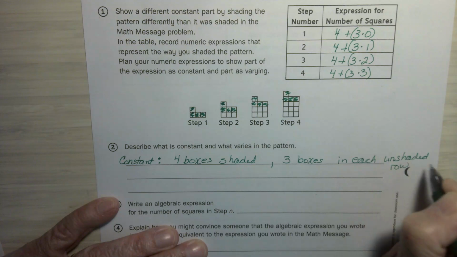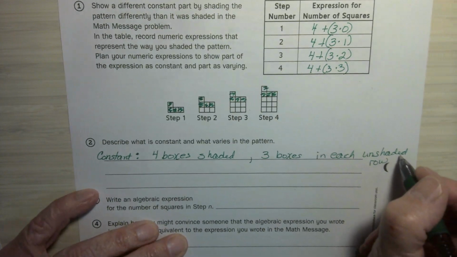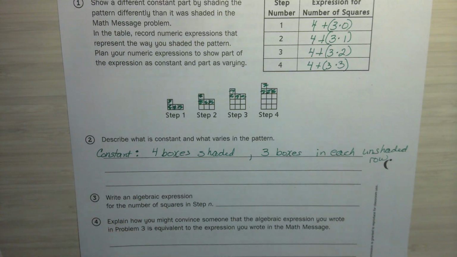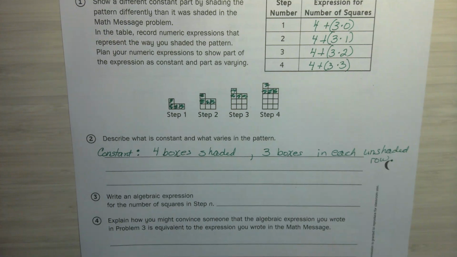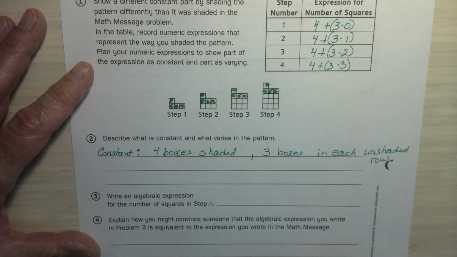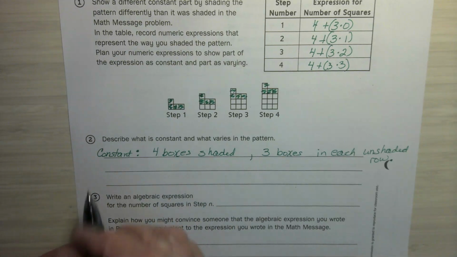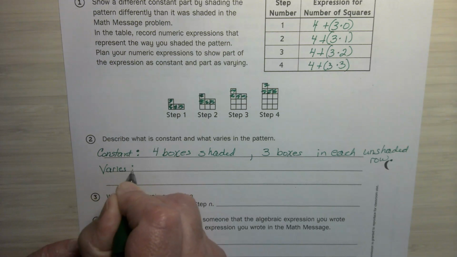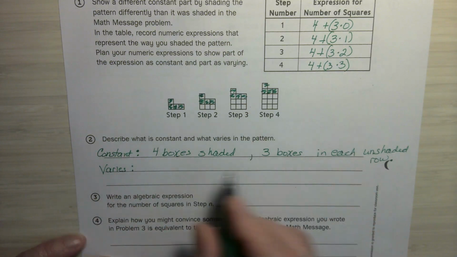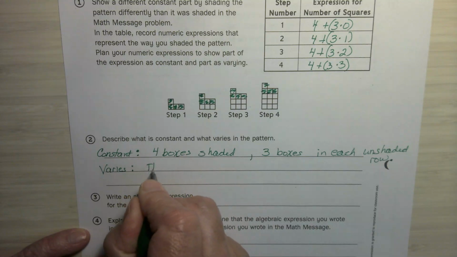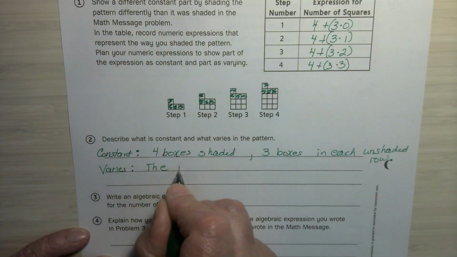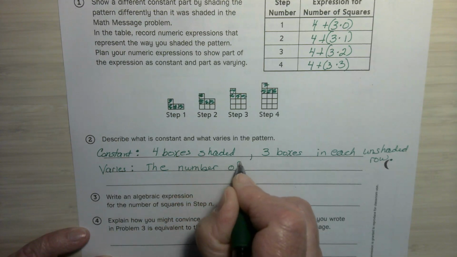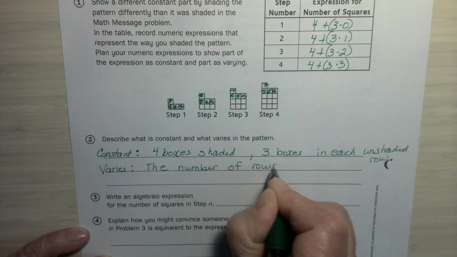Now, some of you aren't writing this down, and I know you don't have it written down, so please write this down and save this paper because it can help you. You can use this on your test next week. Now, what are some of the things that varies? What varies? How many rows? That's right. What varies? The number of rows. In each one, we have different numbers of rows. Nice job.